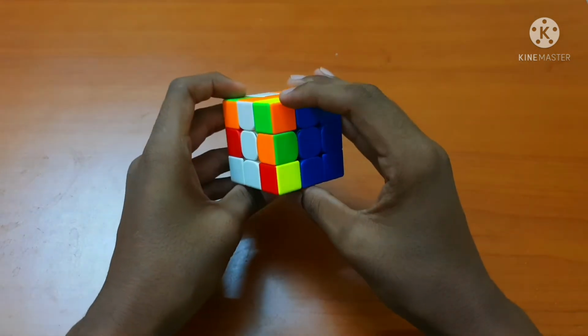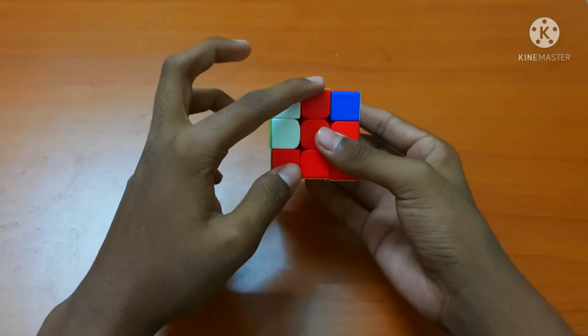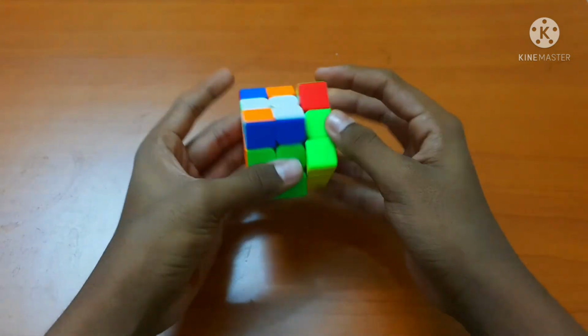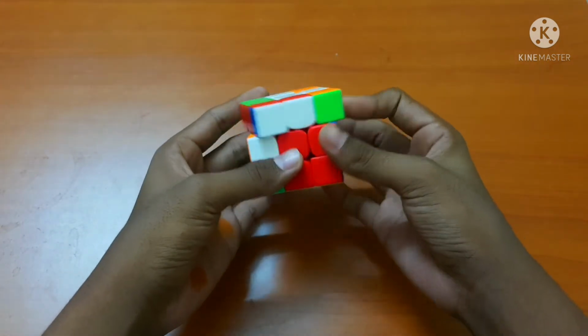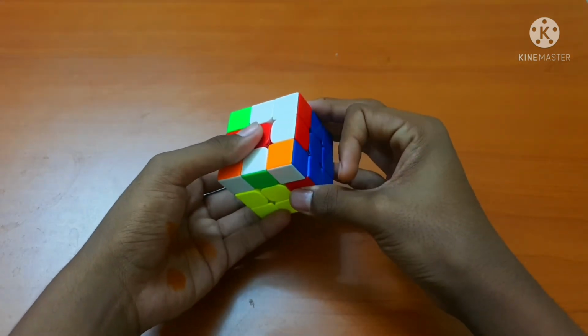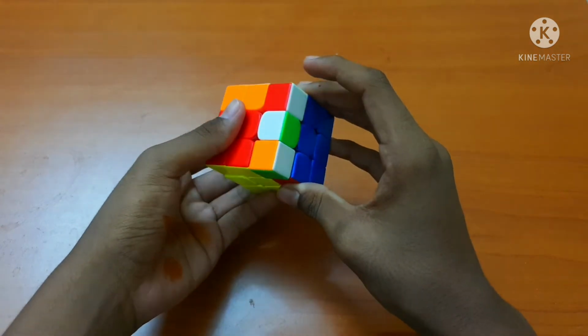He did wide U prime and inserts this edge here and did D prime to solve this pair. And he noticed this pair and solves this pair at the back and he solves these two pairs here, and he can insert it like this, but he didn't do that. He did a U prime and did R prime F R U prime R prime F prime R.